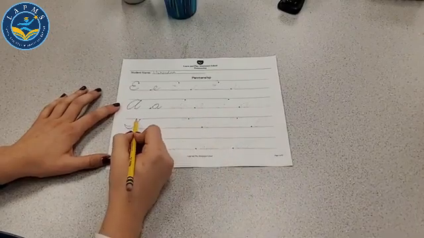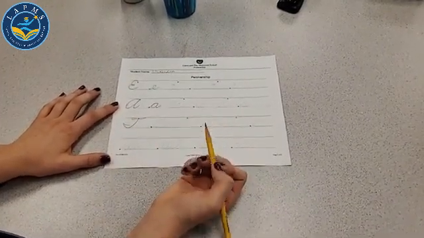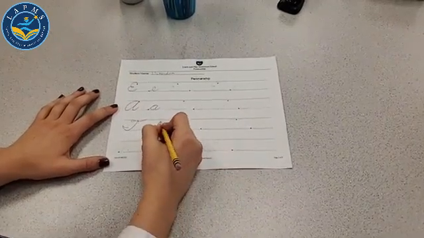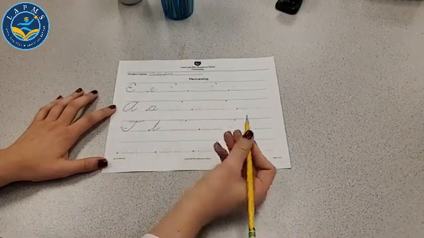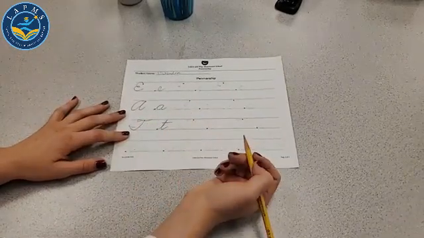And then we're going to cross it. Going to make a little loop and cross the T. Remember, our little t starts at the bottom line, goes all the way up, all the way back down, out to the next letter. And then we come back and cross the T.